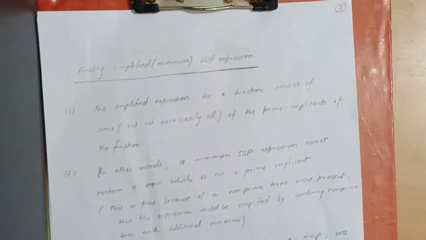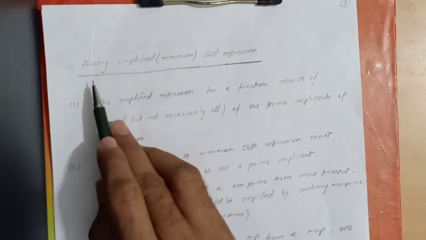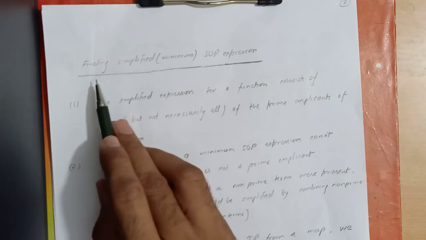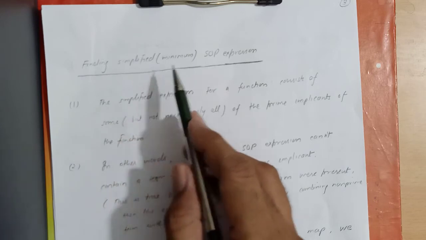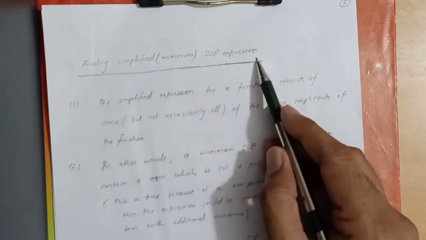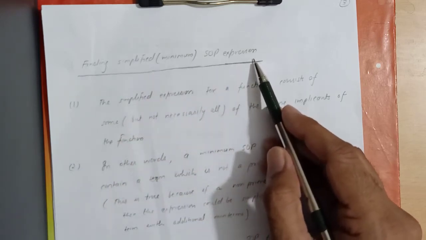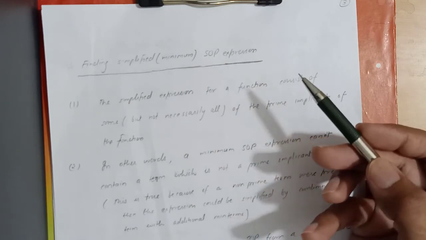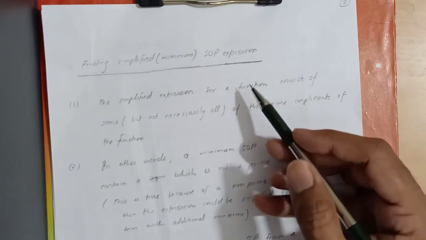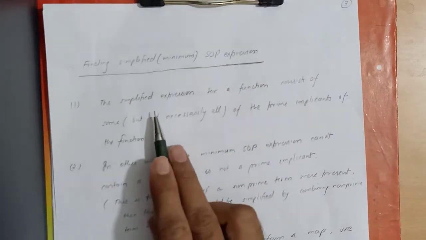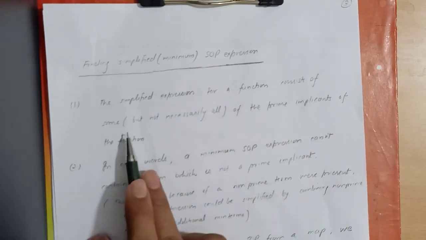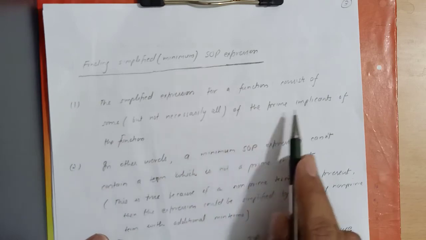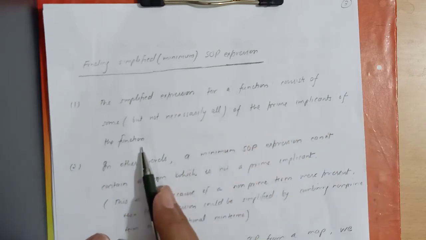So now we will see how we will find the simplified or minimum SOP expression. We know that the simplified expression for any function will consist of some of the prime implicants of the function.